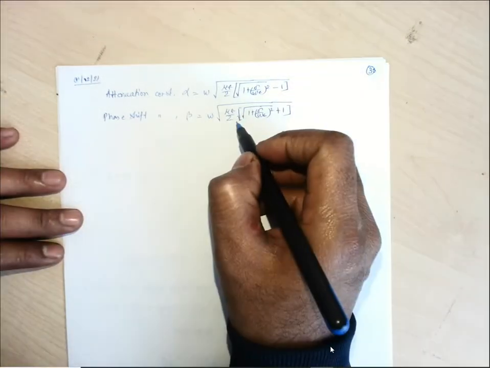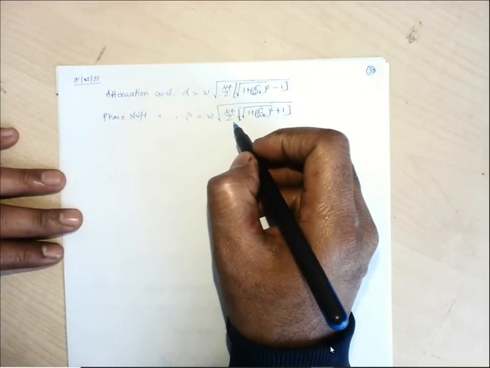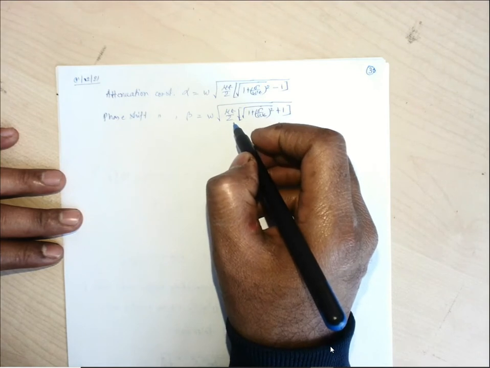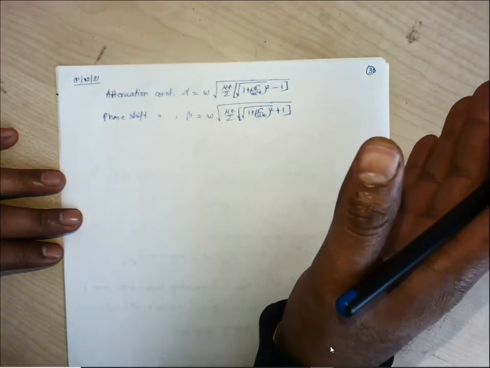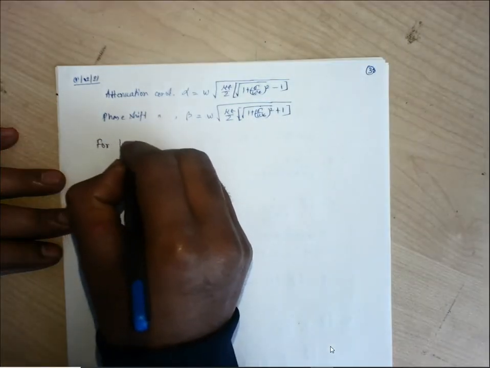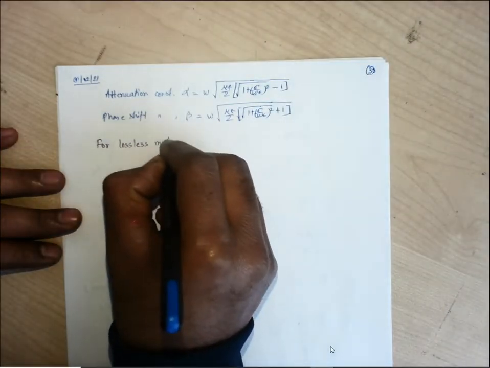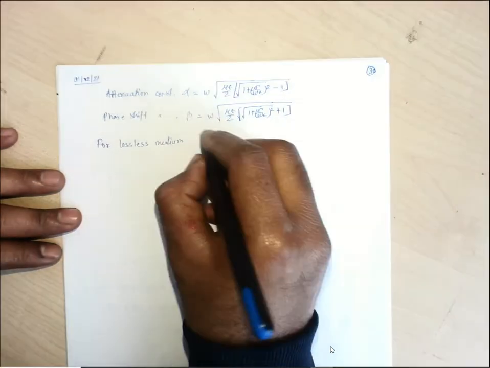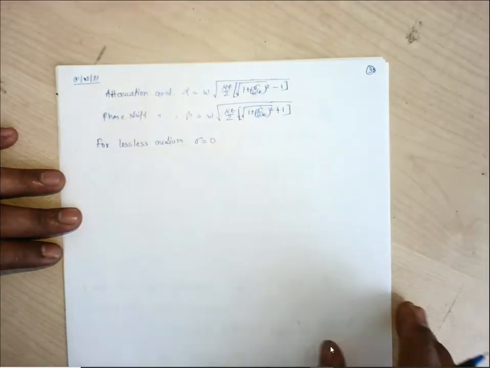So if we consider that sigma is 0, that is the consideration with respect to the lossless medium. For a lossless medium and for free space, sigma is 0, conductivity is completely 0.